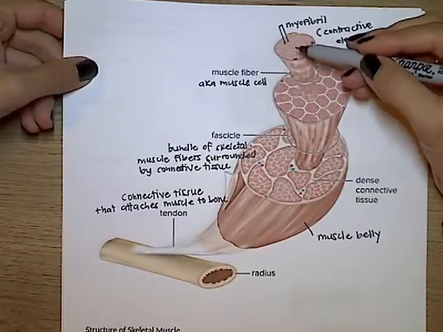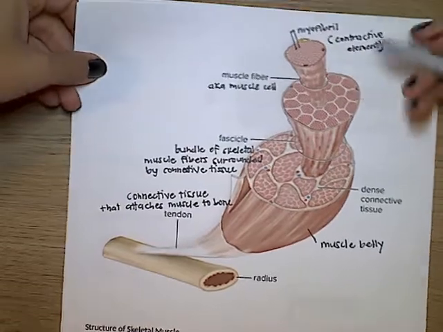A group of these muscle fibers here form a fascicle.